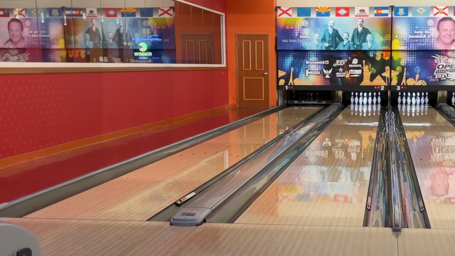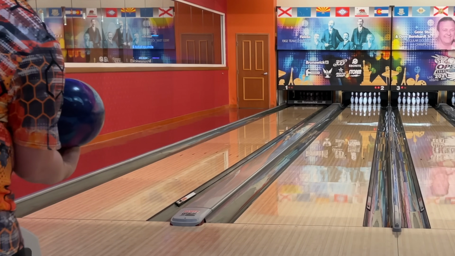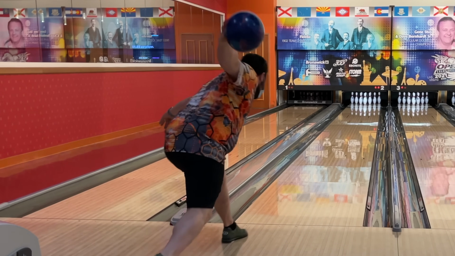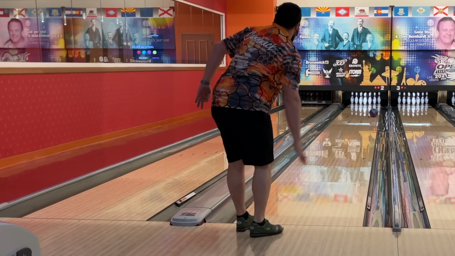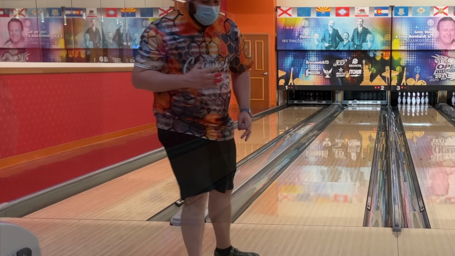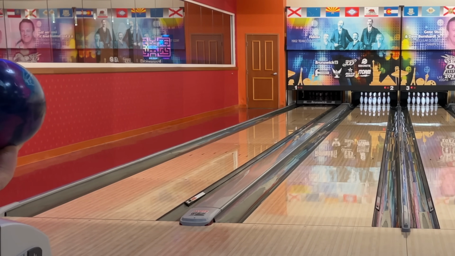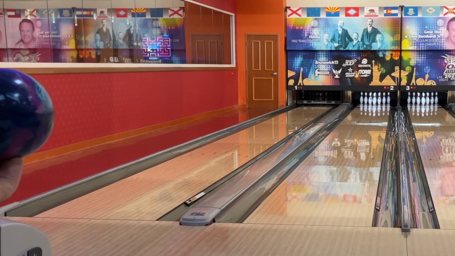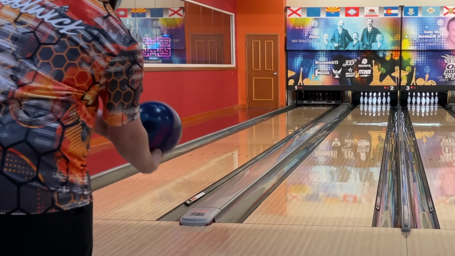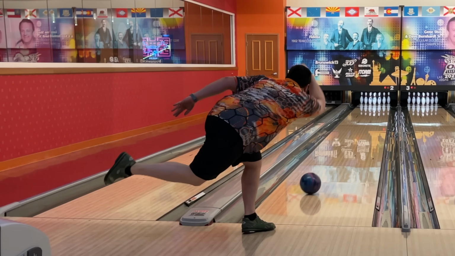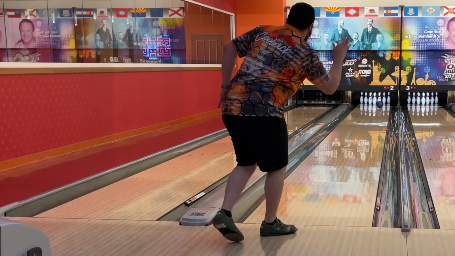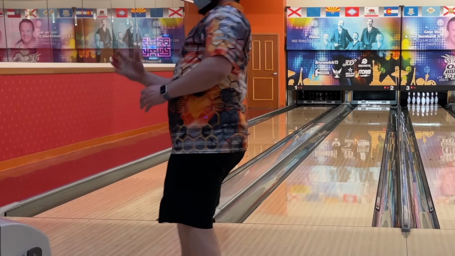All right, first shot here with the Reality from this far left zone. Hopefully it still looks good compared to that Alpha. Yes. All right, so that was pretty impressive. Just want to really repeat here. Oh, roll the 4-pin.